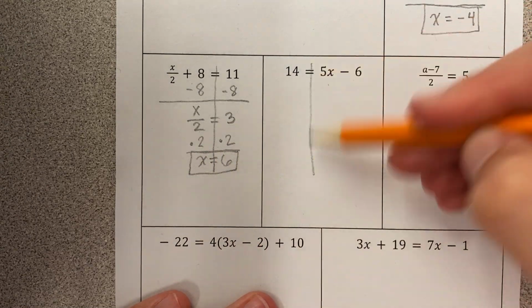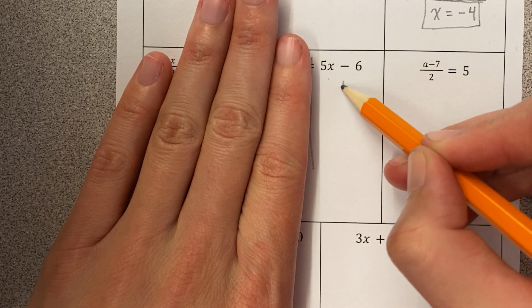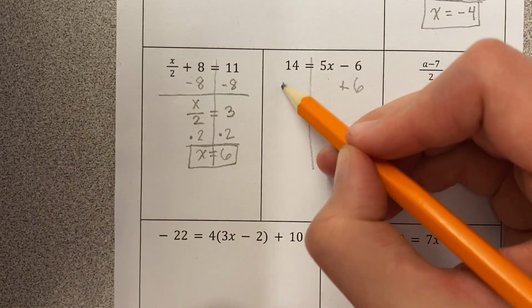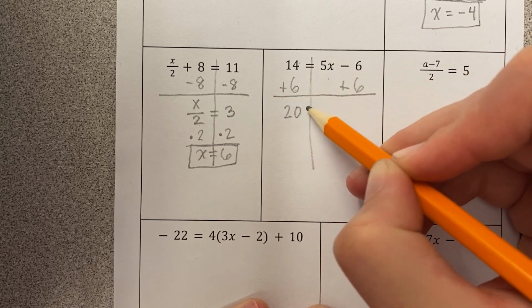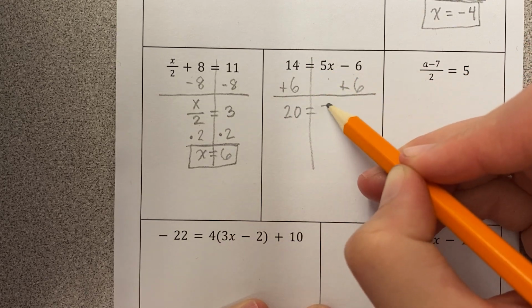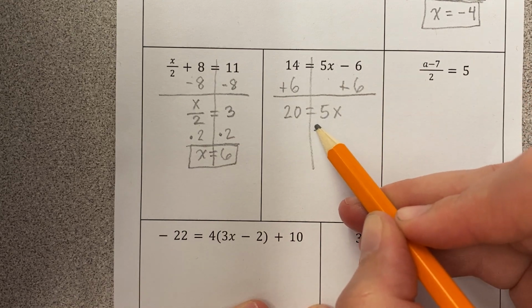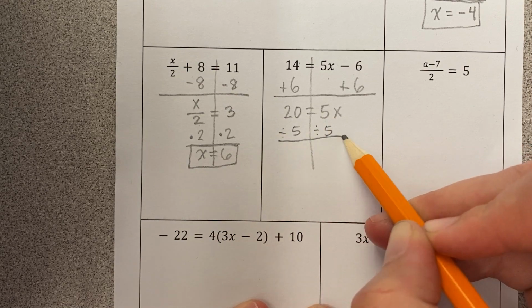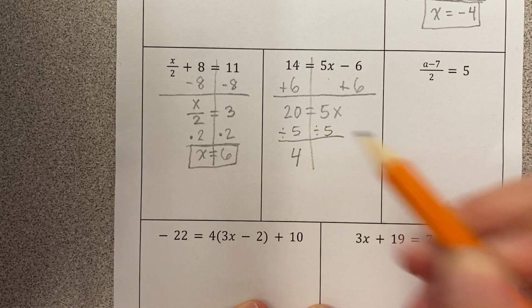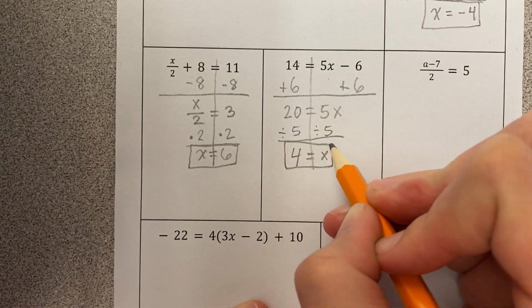Okay. Over here, my x is on the right, so I don't care what's on the left. I need to get x by itself. I'm going to start by adding 6 to both sides. 14 plus 6 is 20. And then bring down 5x. This x is being multiplied by 5, so I'm going to divide by 5. 20 divided by 5 is 4. Okay, this is x equals 4.